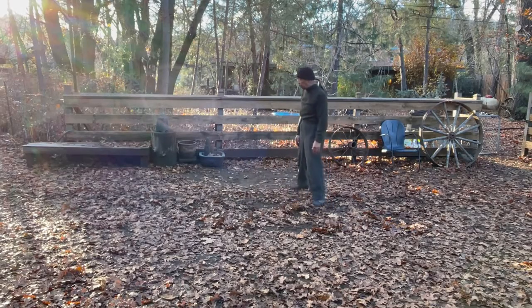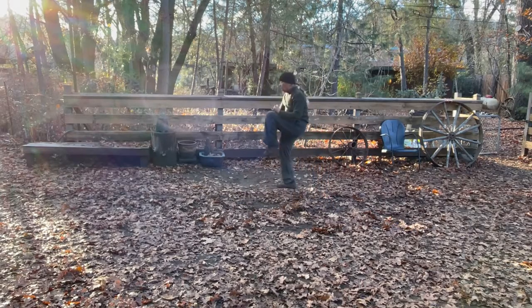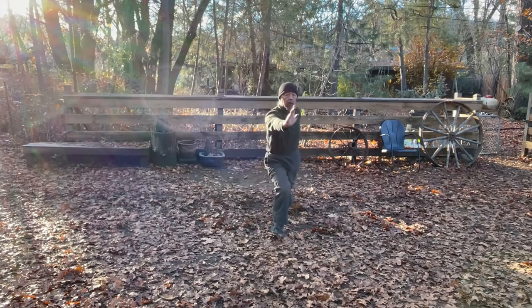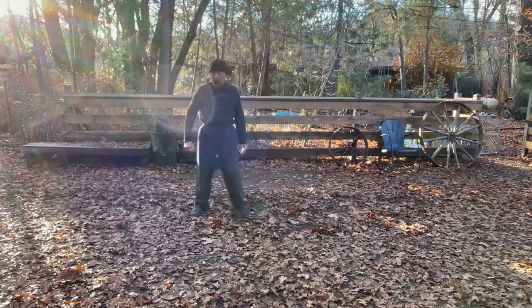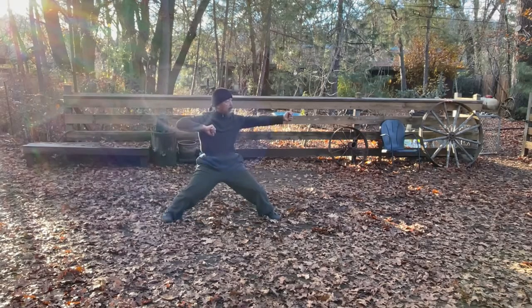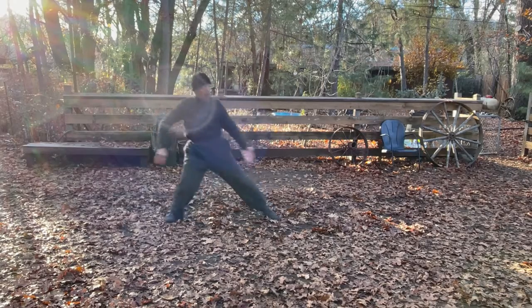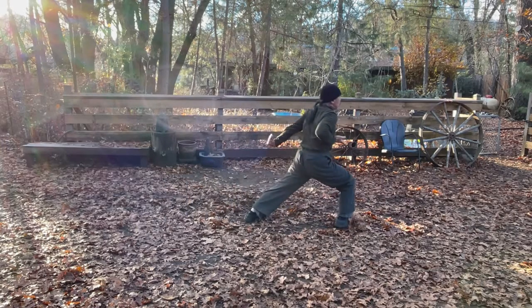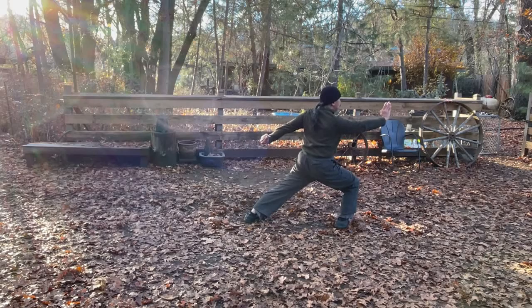From this direction, from the opening to the bow and arrow stance, sweep back, drop down low, forward, vertical palm strike. Gonna do it this way. From the bow and arrow stance, come back vertical, drop down, bow stance, vertical palm strike.